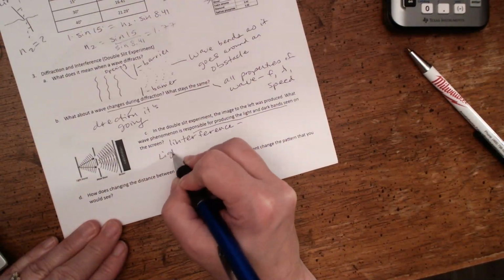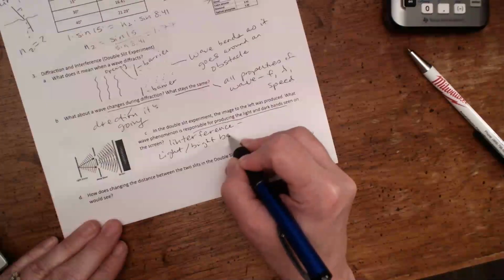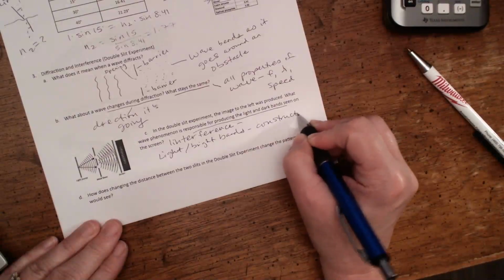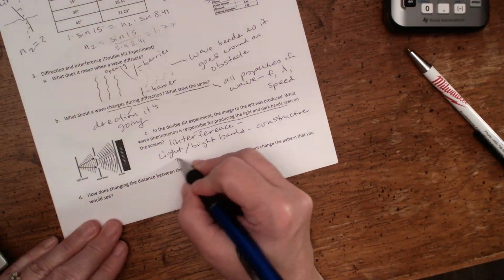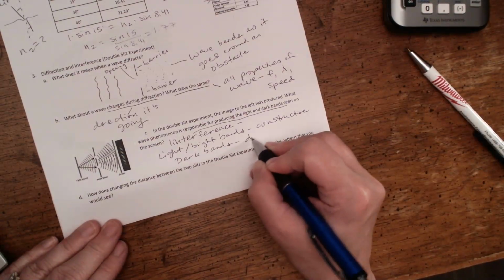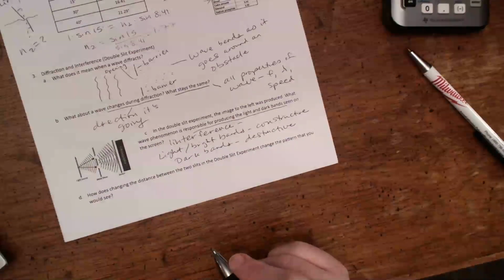The bright bands are constructive, where our waves are combining. And then the dark bands are destructive, where our amplitudes are canceling out.